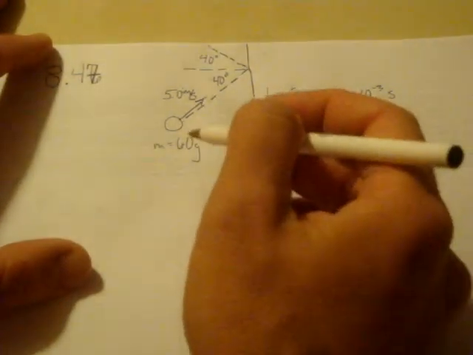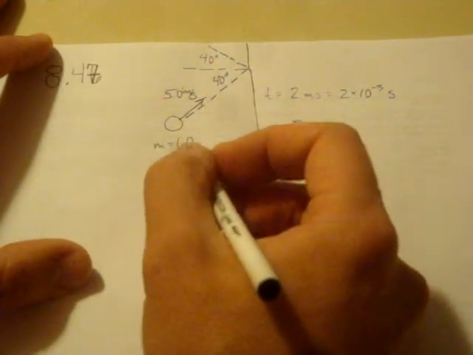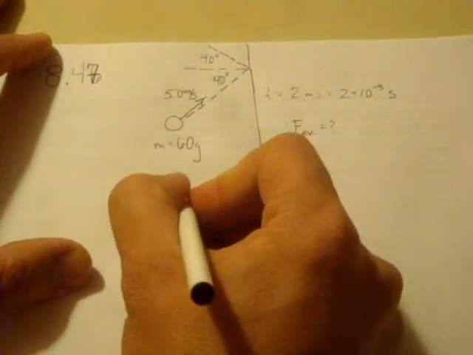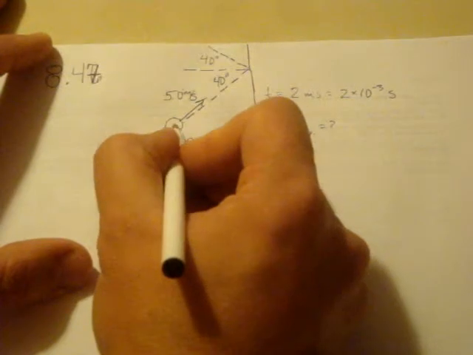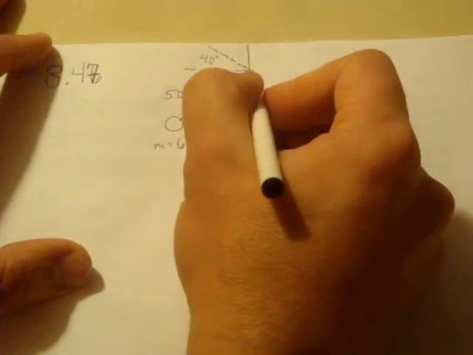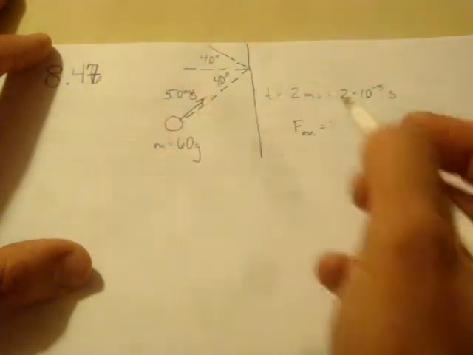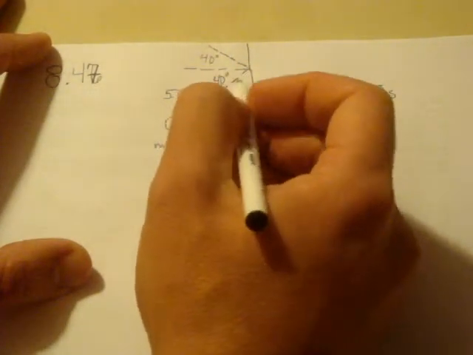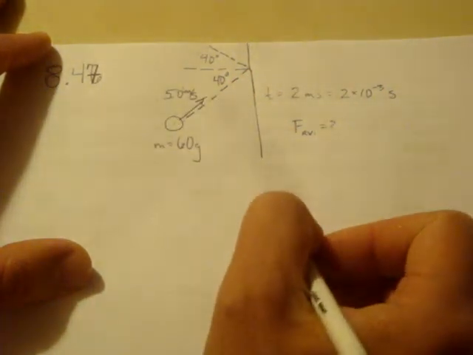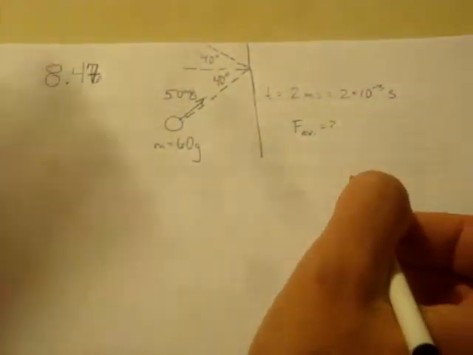Well, we're interested in the momentum of this particular object, right? The object is coming in at some angle, it hits the wall, and then it bounces off at that same angle. We could ask, what about the components of this particular ball's motion?